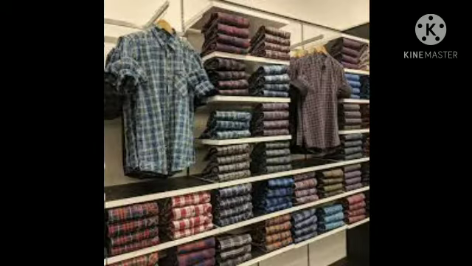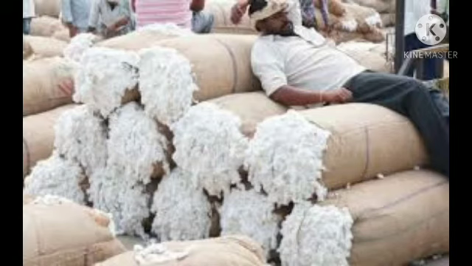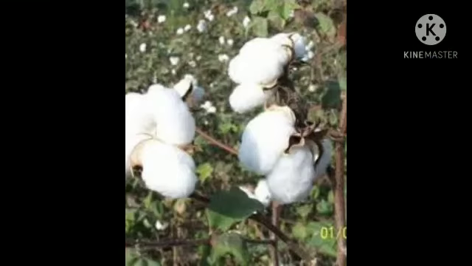What is the initial cost of the raw material? What are the benefits that the workers are getting from this? How are the retailers and wholesalers able to get much more profit than the producers and the workers?